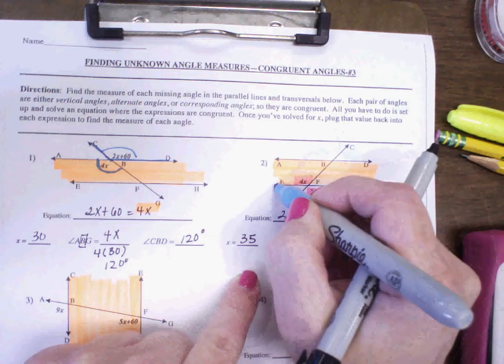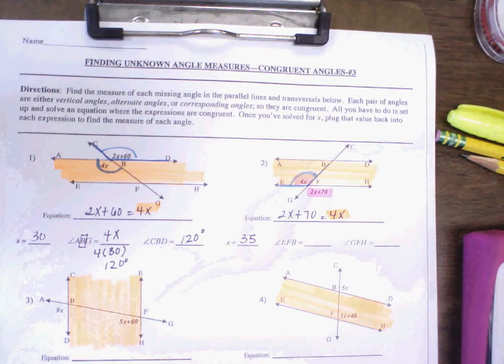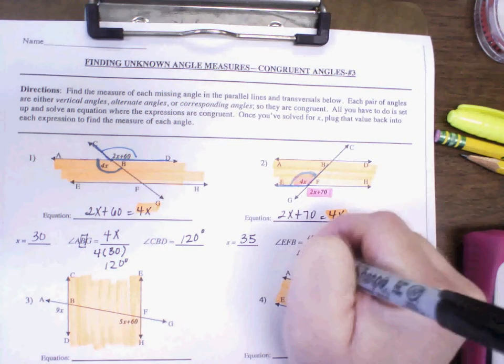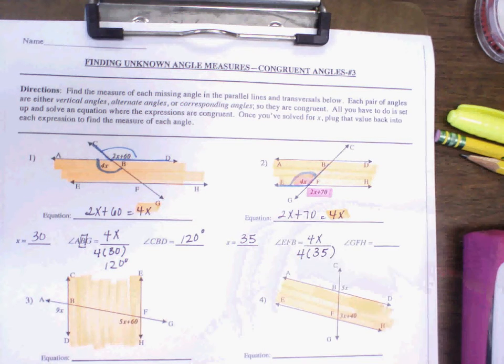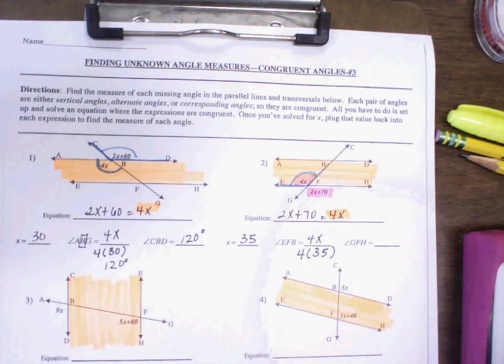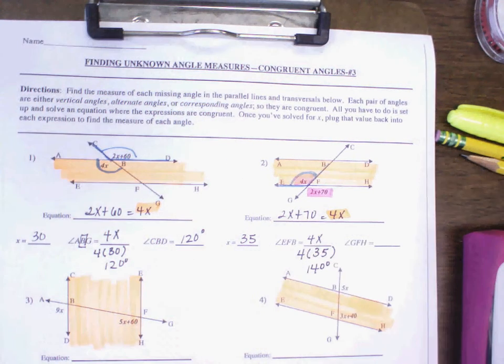X equals 35. Now you don't stop there. Now it's asking you for two things. Let's see. E, F, and B. So it's asking you for that one, which is 4x, right? So 4x, the x is 35, so that's 4 times 35, 140. Do a double check. 4 times 35, 140. I think so, right?